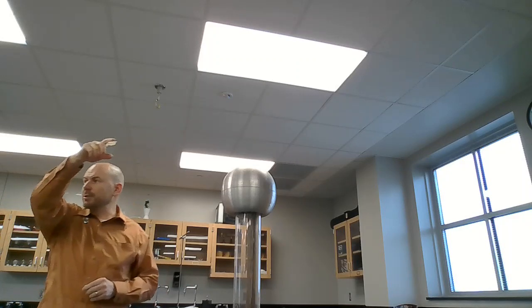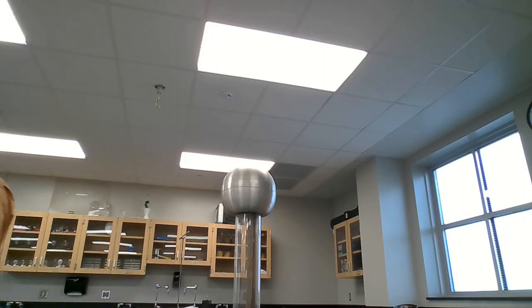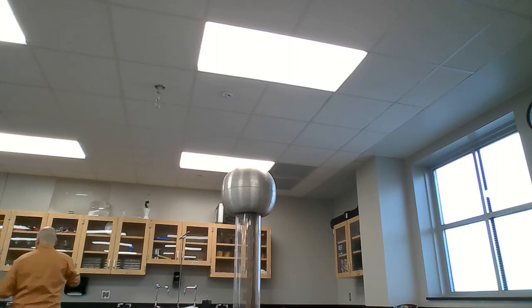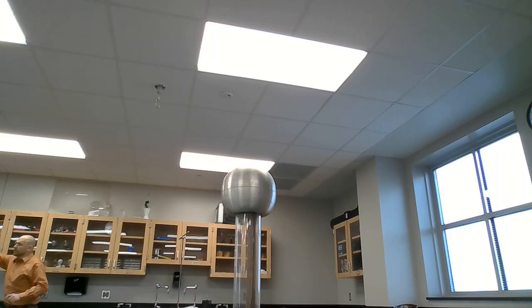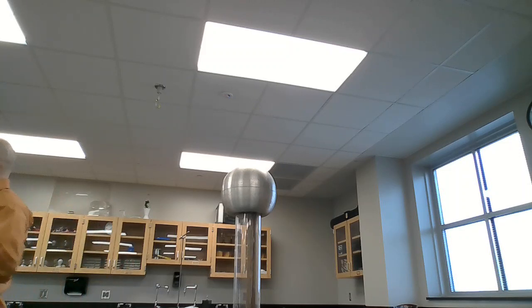Right here, it experiences another force, and another, and another. And so I'm getting measurements across this region in this space. And once I have that, I can figure out the strength of the electric field is this much here, this much here, this much here, based upon that equation.